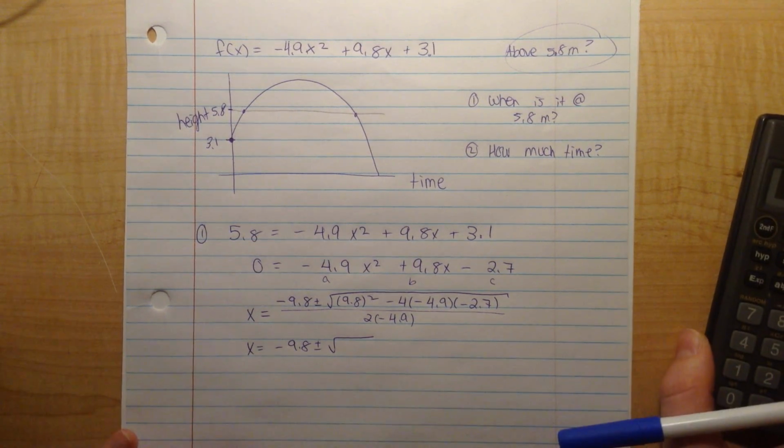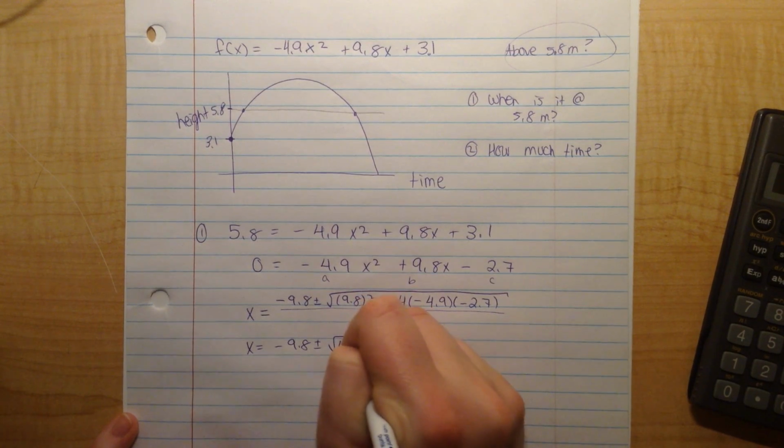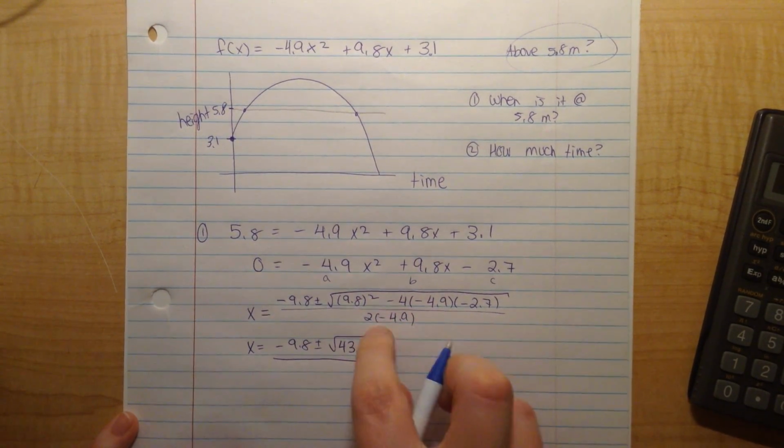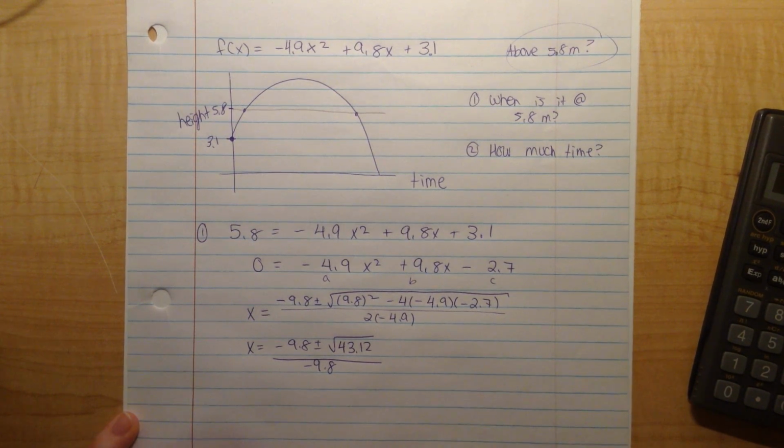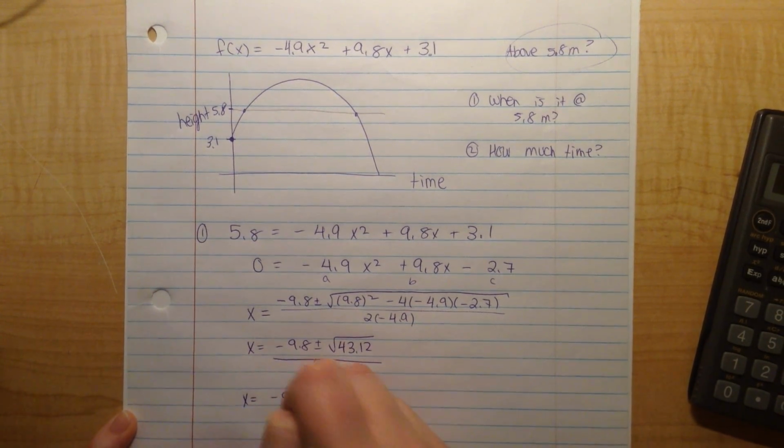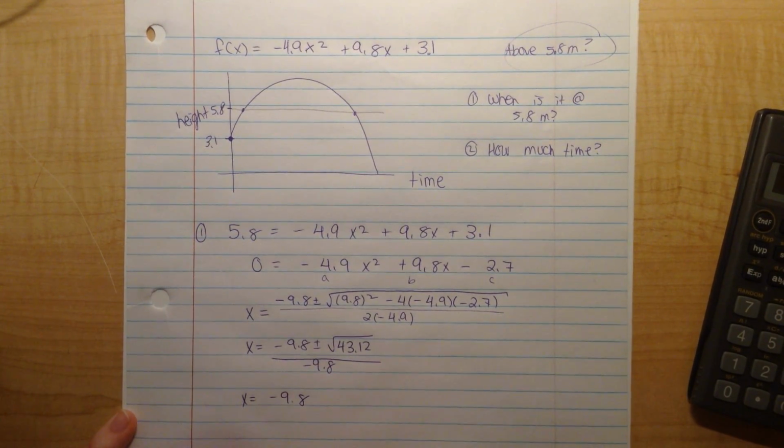Alright, so I'm getting 43.12 in my root. I'm going to multiply these while I'm at it. Okay, let's show one more step of actually what this root is. So the root of 43.12, I'm getting a pretty long decimal.